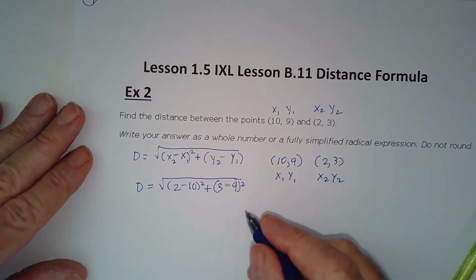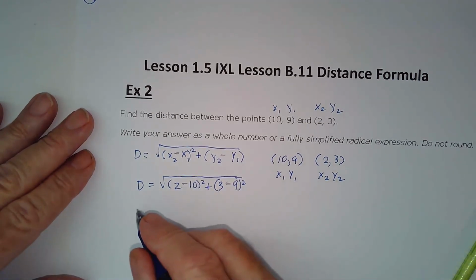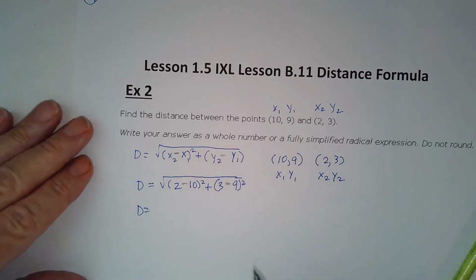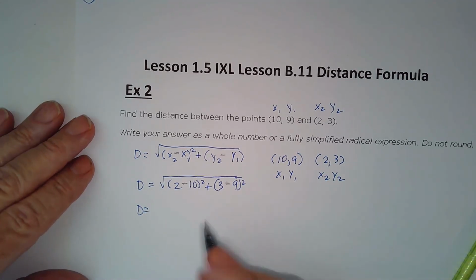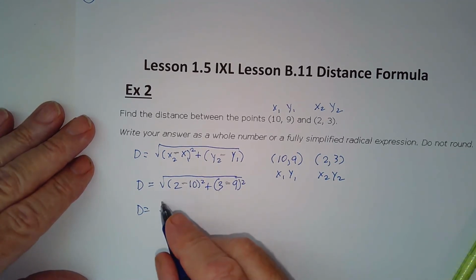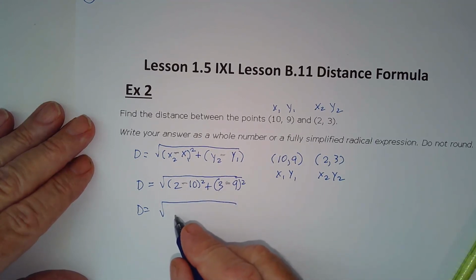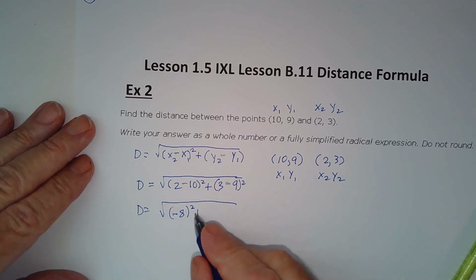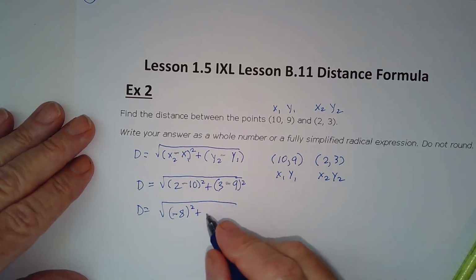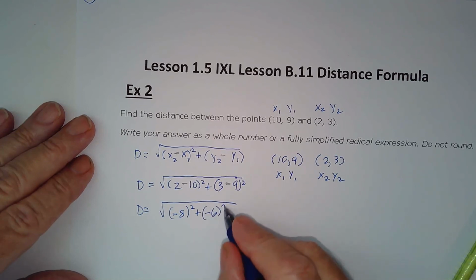Okay. And so then let's go ahead and, using PEMDAS, we would first simplify what's in parentheses. So square root of 2 minus 10, I'm just going to do that in my head, that's negative 8 squared, plus 3 minus 9 is negative 6 squared.